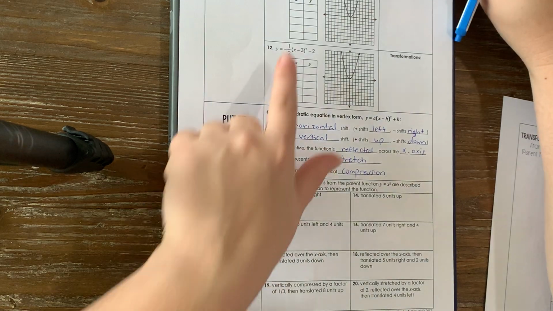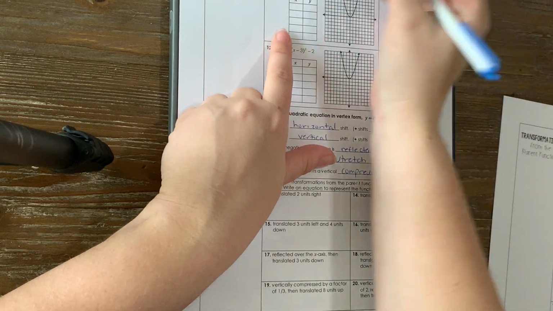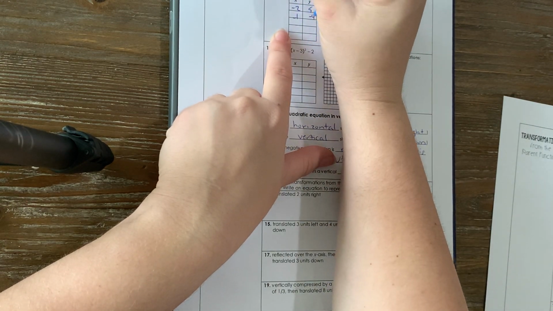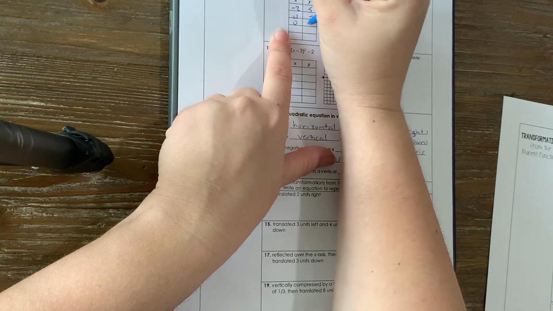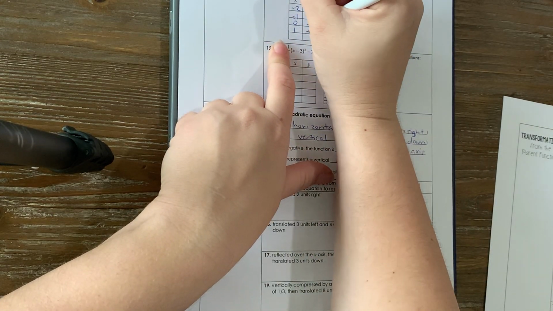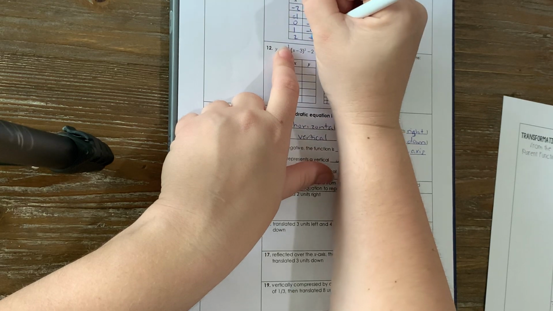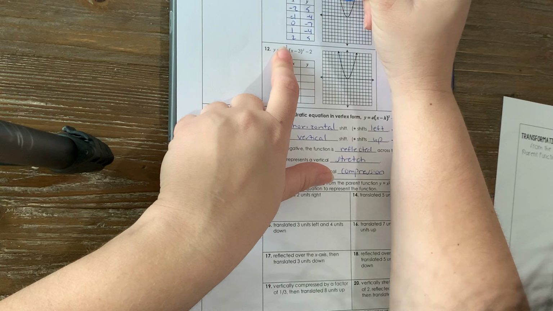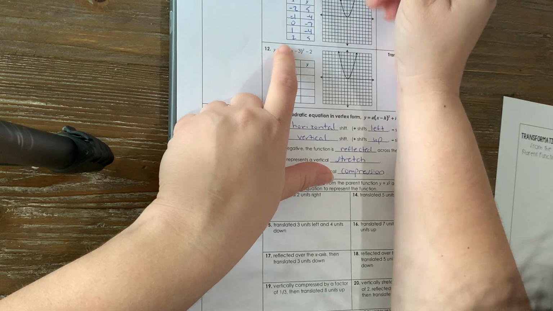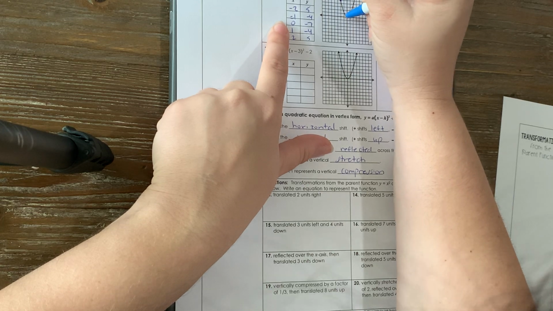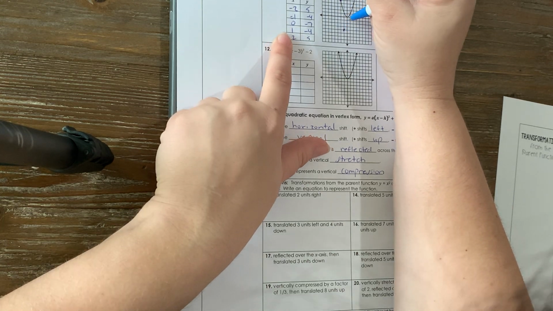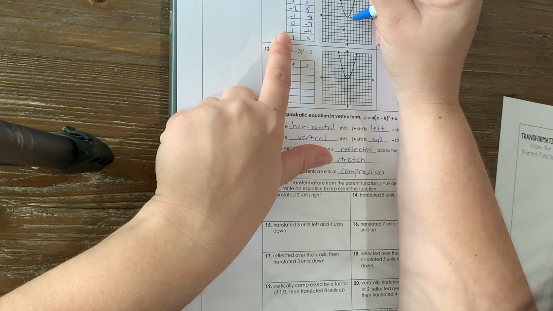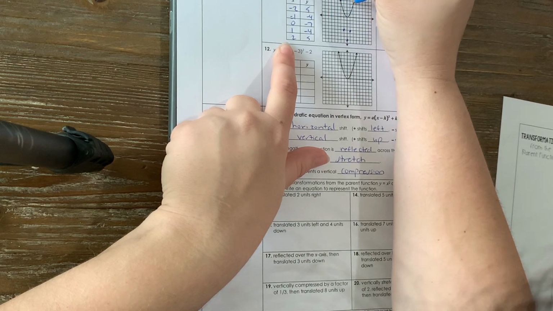Okay, fill in your table. We have -2, 5, -1, -4, 0, -7, 1, -4, and 2, 5. So we have -2, 5, -1, -4, 0, -7, 1, -4, and 2, 5.